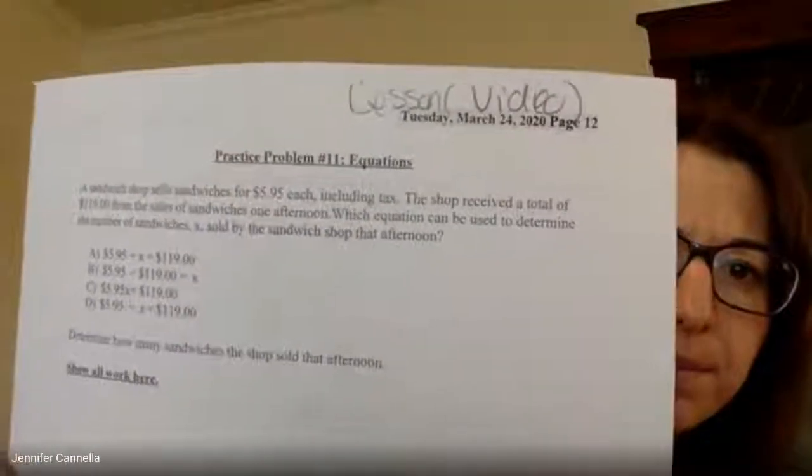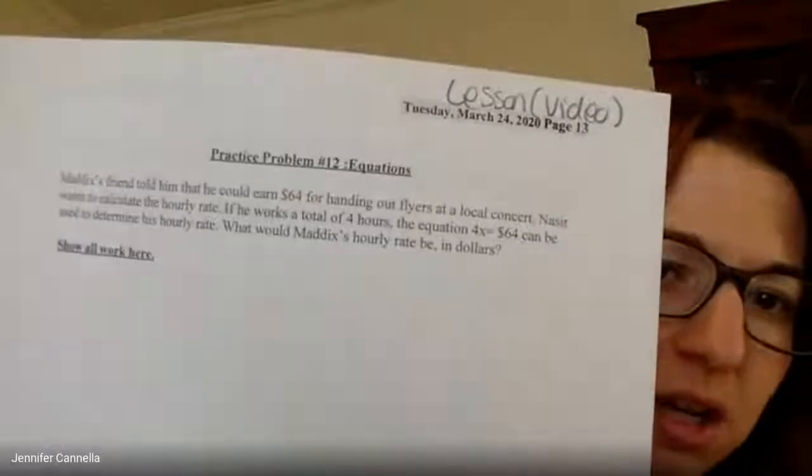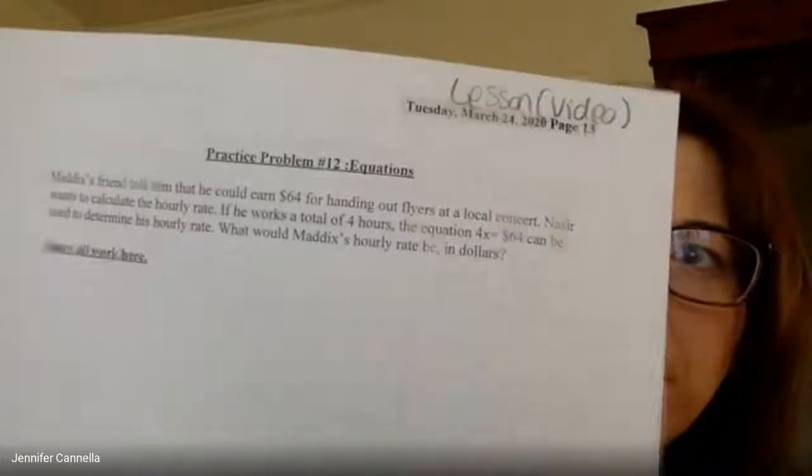Let me just write here, lesson video. Let me show you what you need to write here. We're going to go back to page 12. You're going to write lesson video on it, okay? And then on page 13, you write lesson video. That's pretty straightforward. But I want to go over this problem with you. This is page 14.